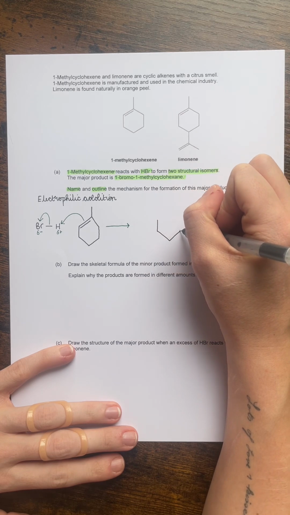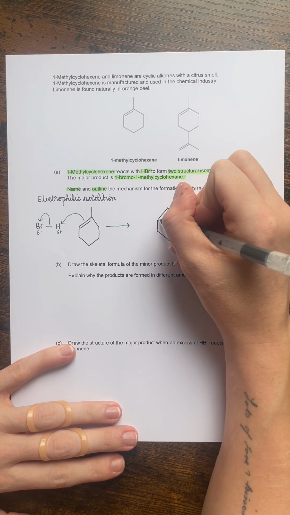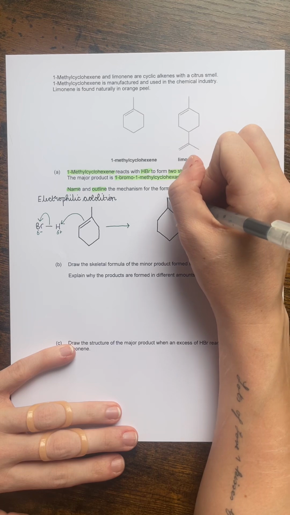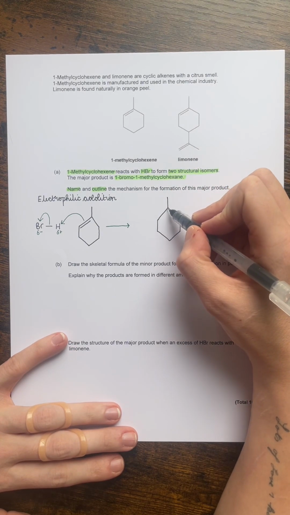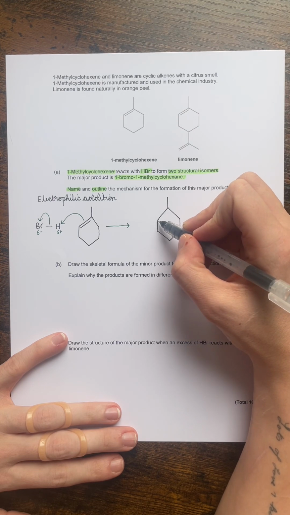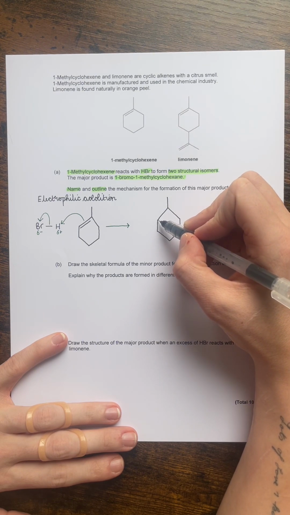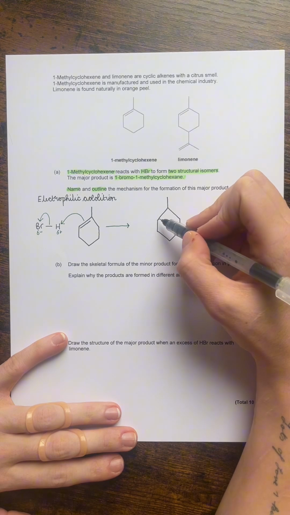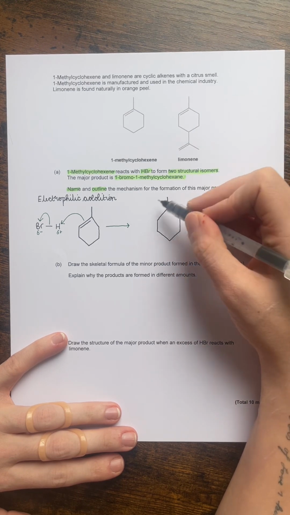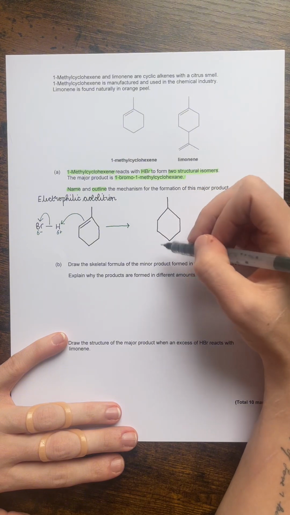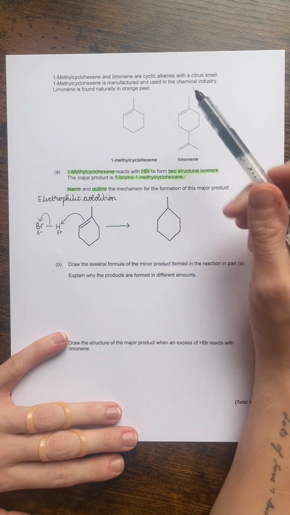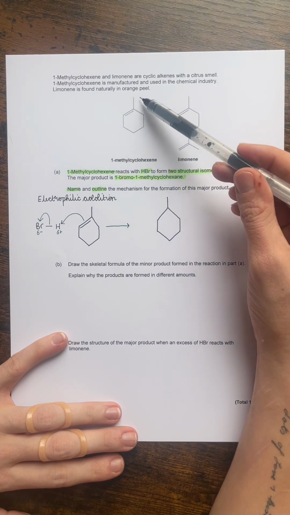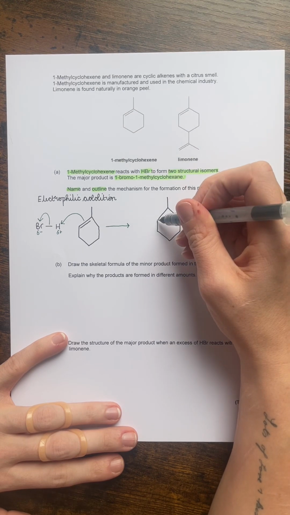Got to draw another hexagon. Slightly better. My methyl group has not changed. My double bond is not there anymore, and one of those two carbons that was a part of the double bond will have gained the hydrogen. The other will be missing a bond and will have a positive charge, and this intermediate is called a carbocation, cation, positive charge on a carbon atom. So if I want to end up with the bromine on the same carbon as the methyl, then the hydrogen's got to have been added there.